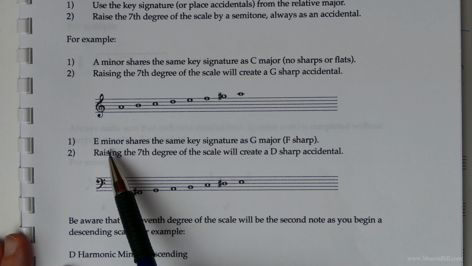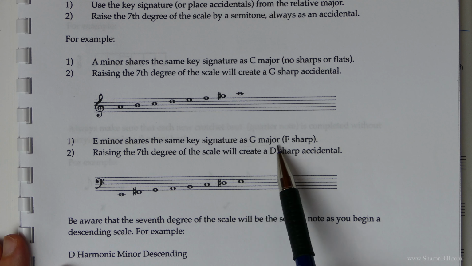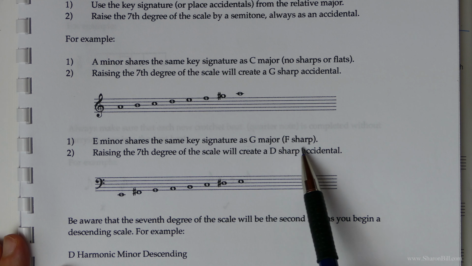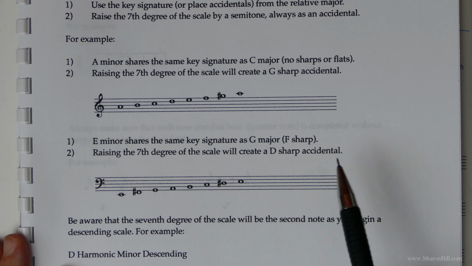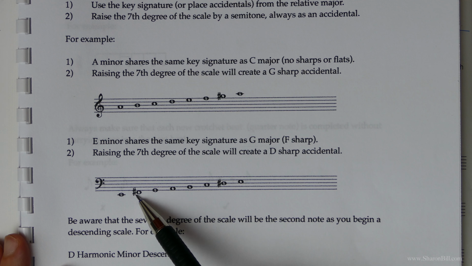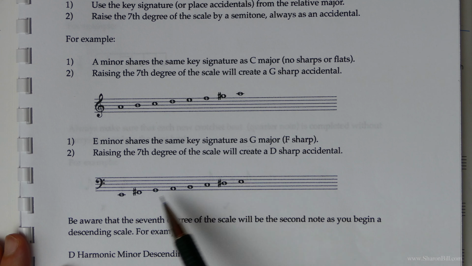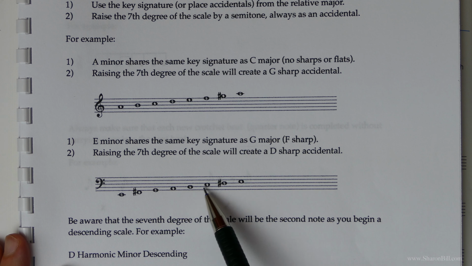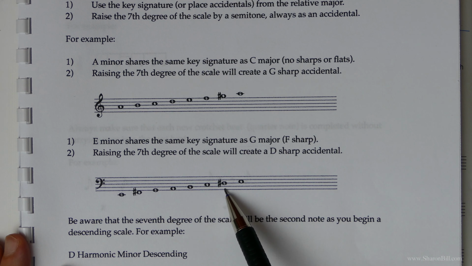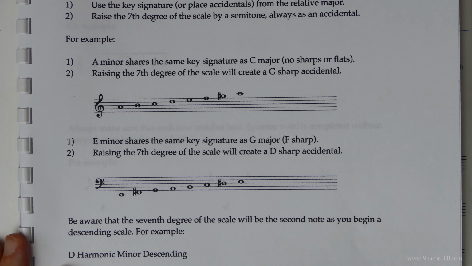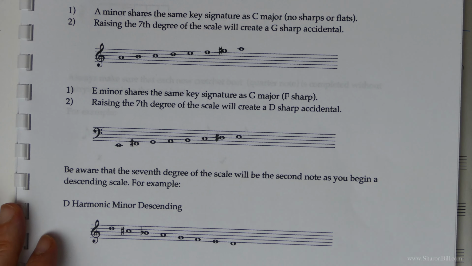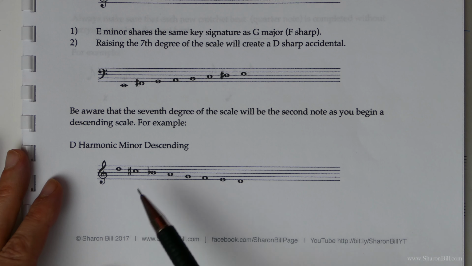So E minor shares the same key signature as G major, which if you remember from your grade 1 theory is F sharps. So we will always have an F sharp either as a key signature or as an accidental, depending what we're asked to do. And then raising the 7th degree of the scale will create a D sharp. 1, 2, 3, 4, 5, 6, 7. Bass clef, good boys deserve. D sharp, that will always be as an accidental. And that's the same whether we're descending or ascending.